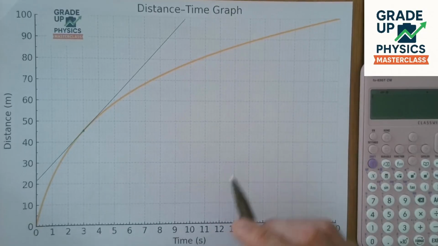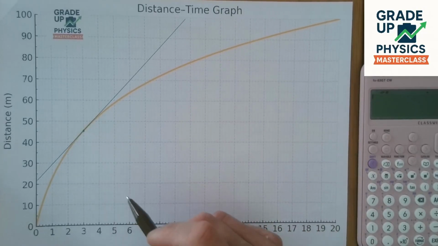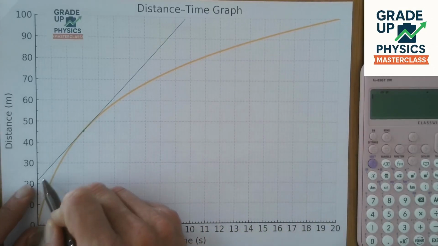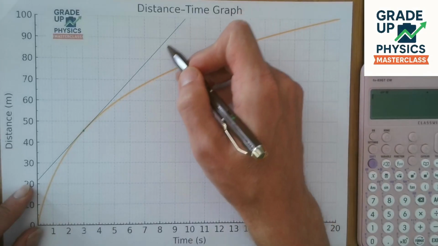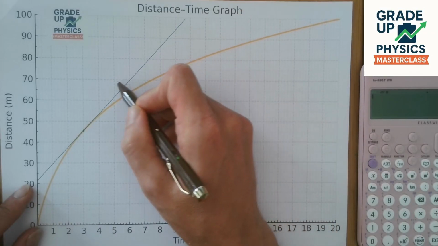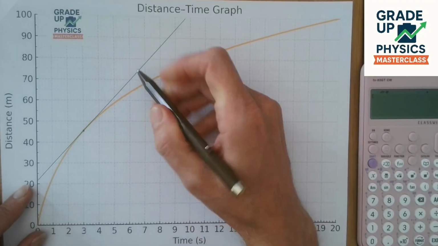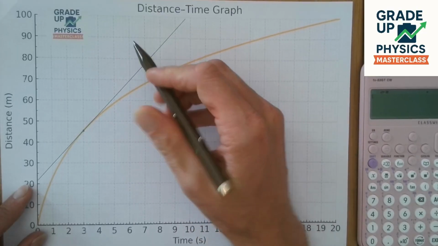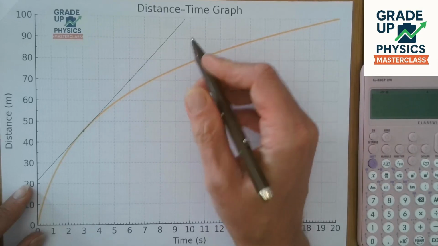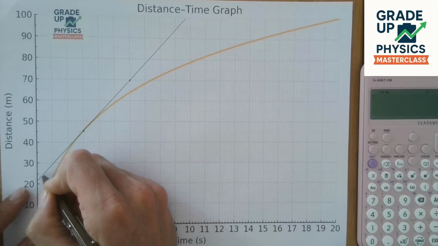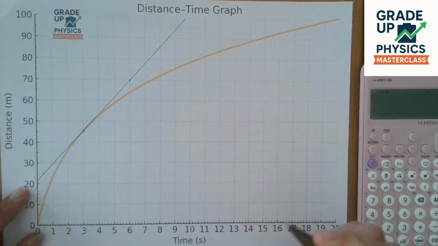Now from here, what we're going to have to try and do is to again draw on a nice big gradient triangle. And I always think it's helpful, when you're looking at your line, to see if that line passes through any helpful points to make the measurements a bit easier. So can you see it passes through this point here? So I'm going to use that as one of the points for my gradient triangle. And if we come down, it looks like it passes through another point here that's quite handy.